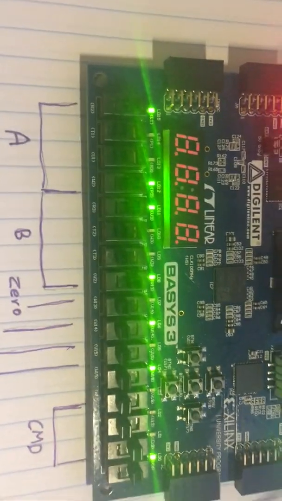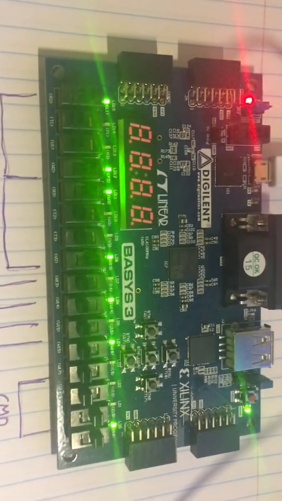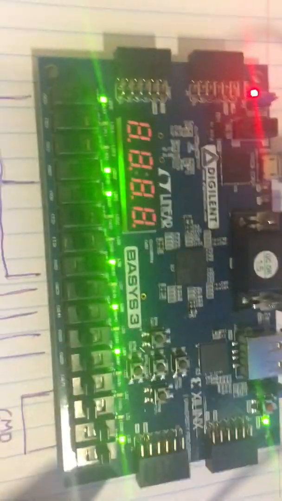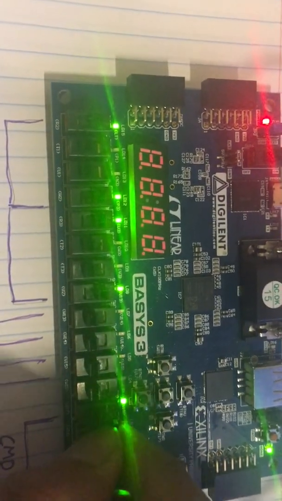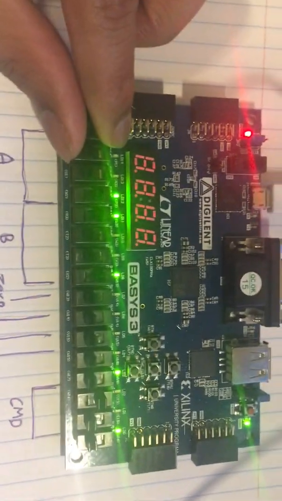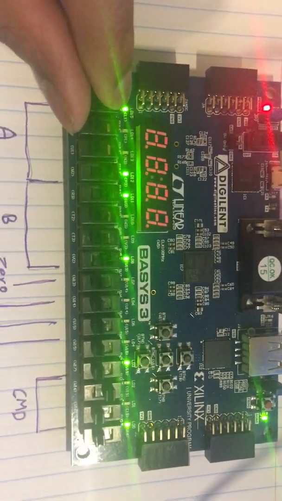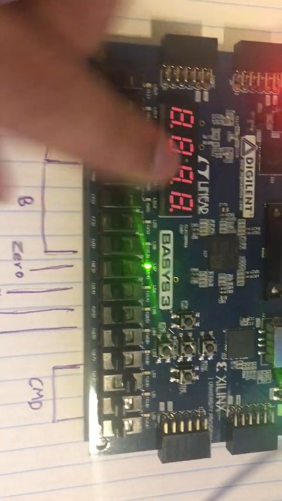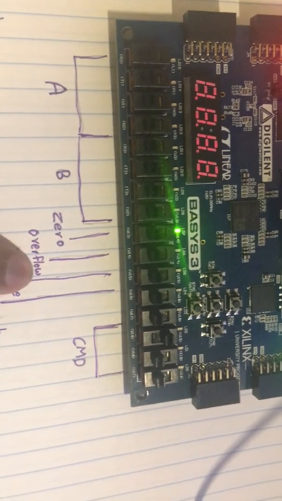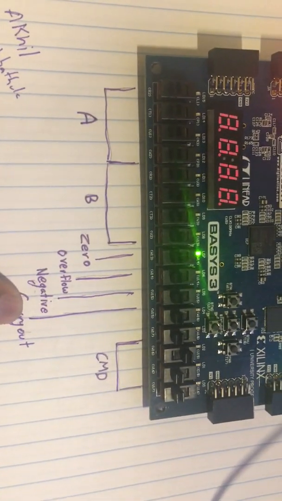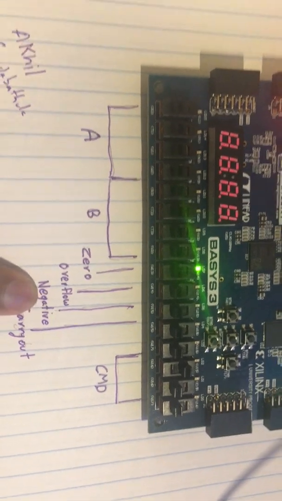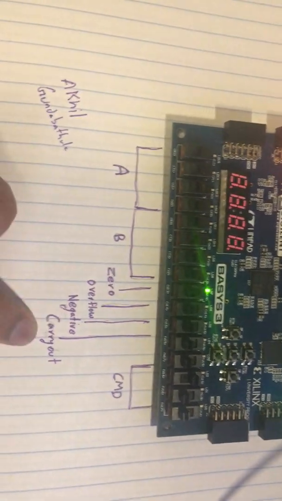Okay, let's move on to the next function, which is AND. For the AND function, we don't need these 3 LED outputs, because we don't get overflows, negatives, or carryouts.